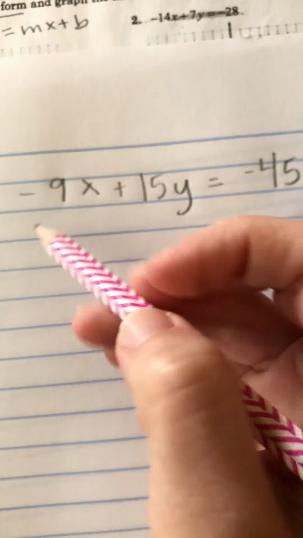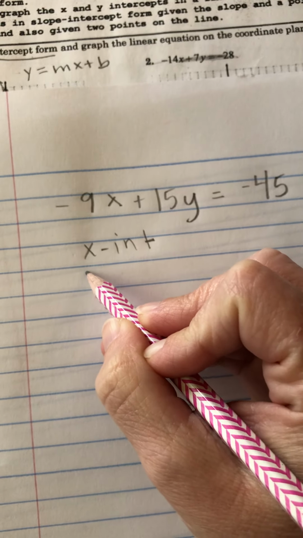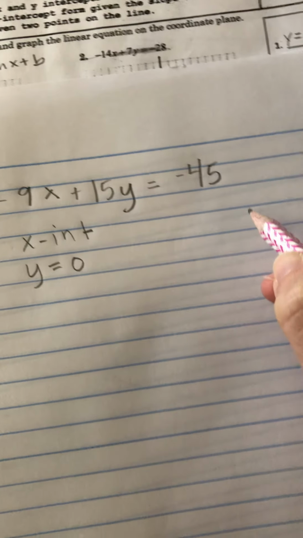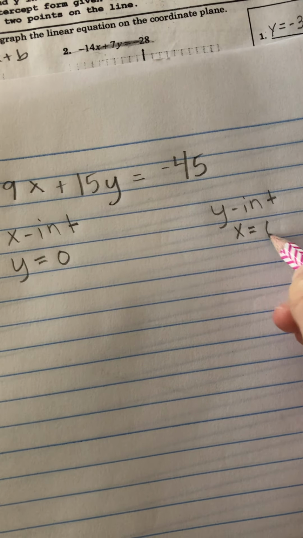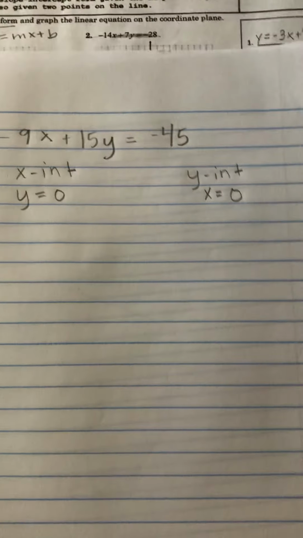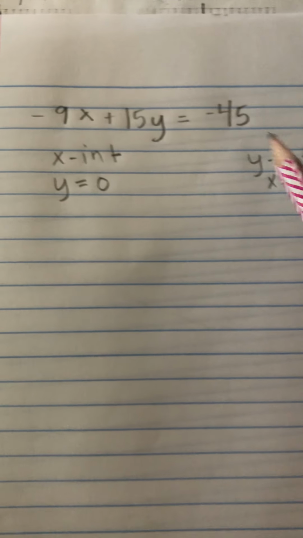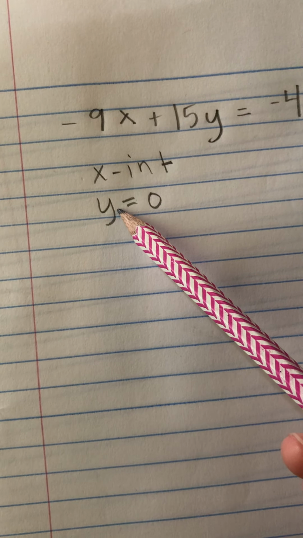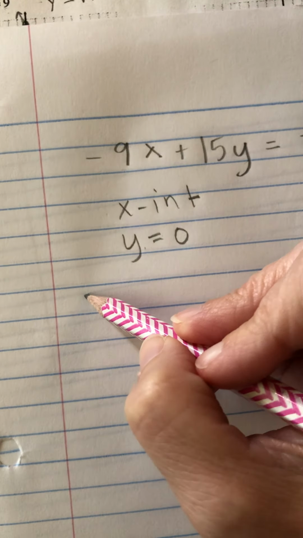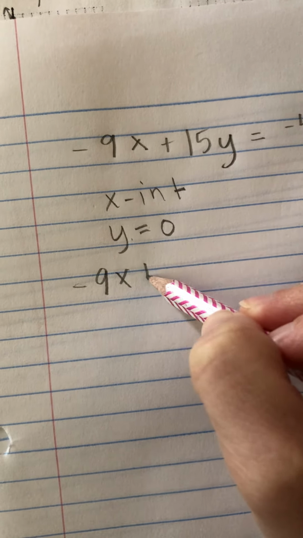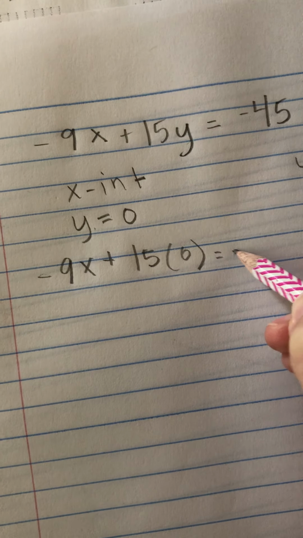So for X intercepts, we need to set Y equal to 0. And for Y intercepts, we set X equal to 0. That might be something you need for your Google form, so make sure you pay close attention to how we're doing this. All this means is that Y is going to become a 0. So you do -9x plus 15 times 0 equals -45.